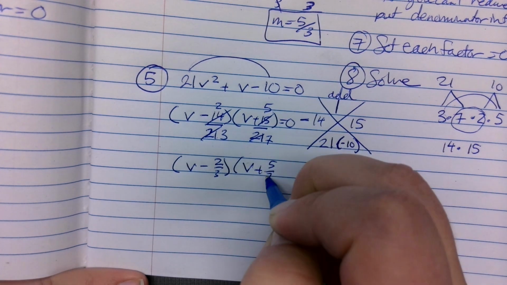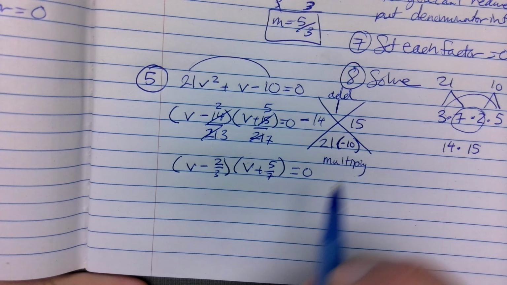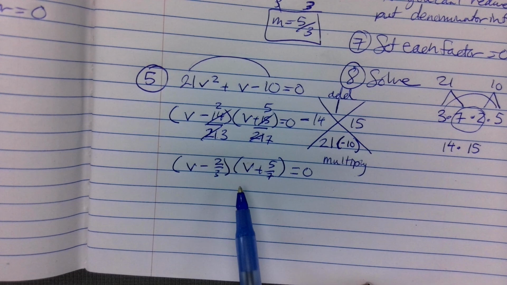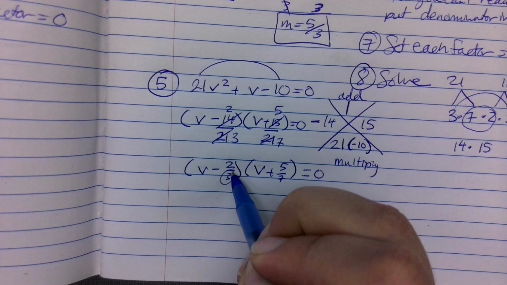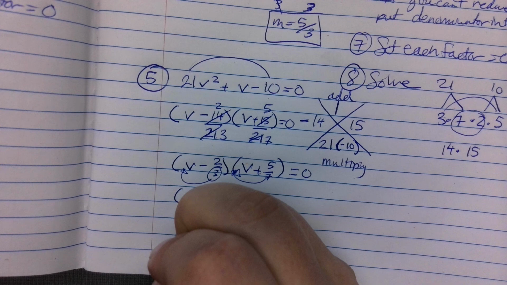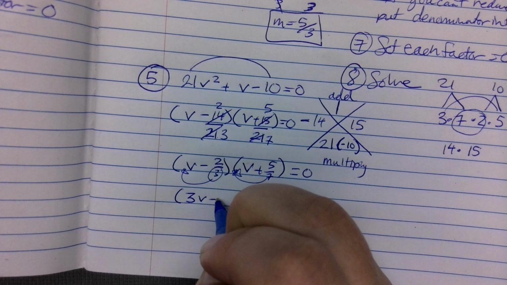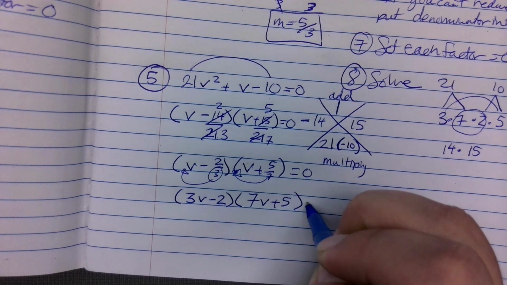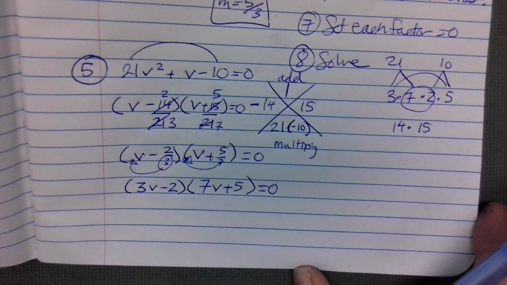Now remember, if it doesn't go in perfectly, this number goes in front. And then we're just going to set each factor to 0.